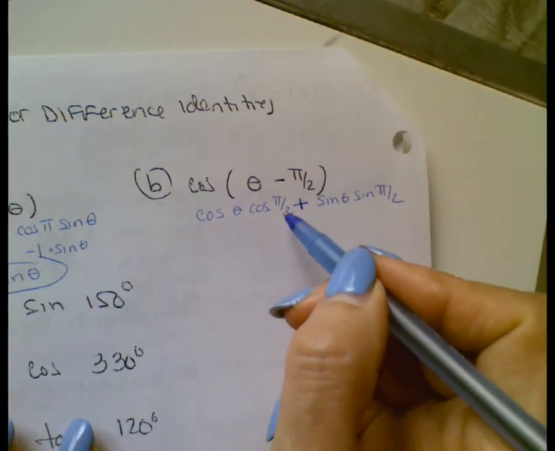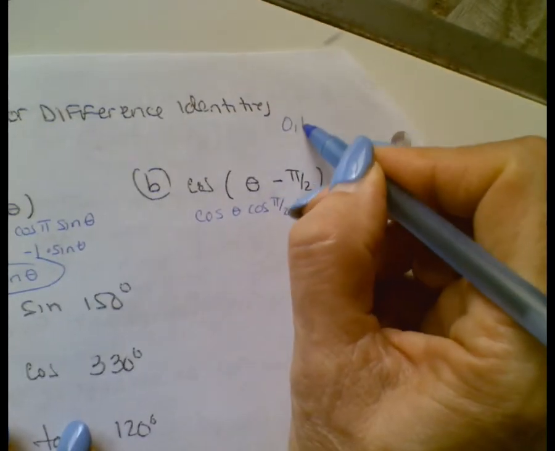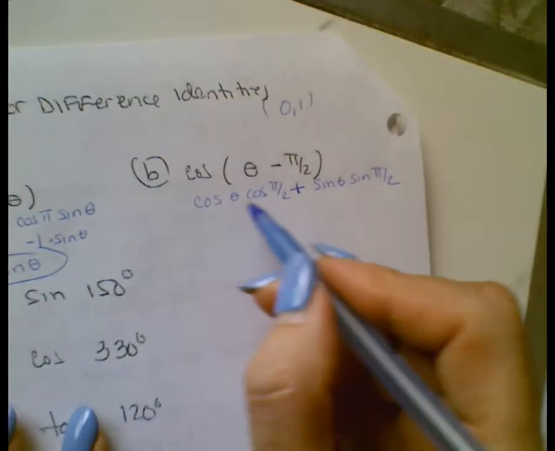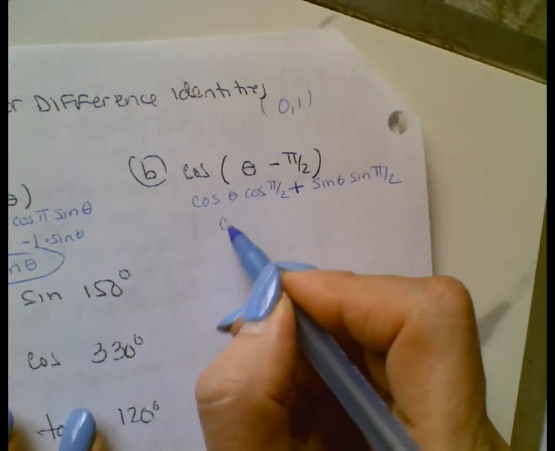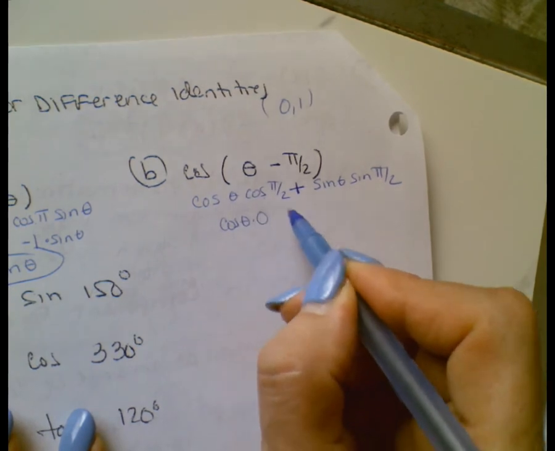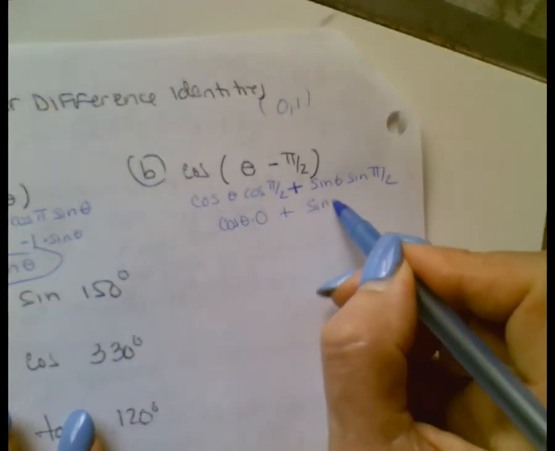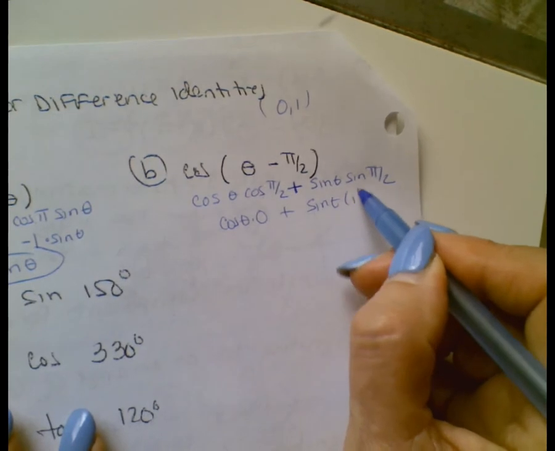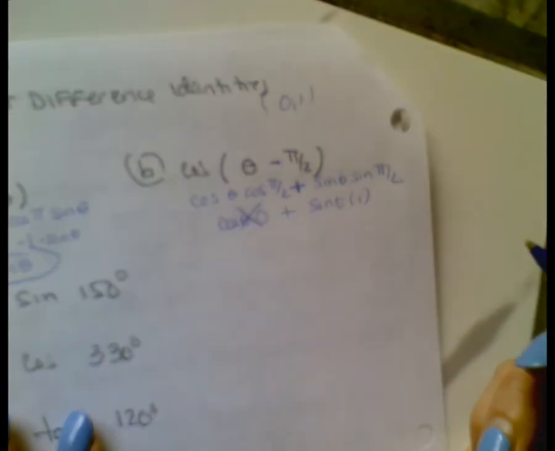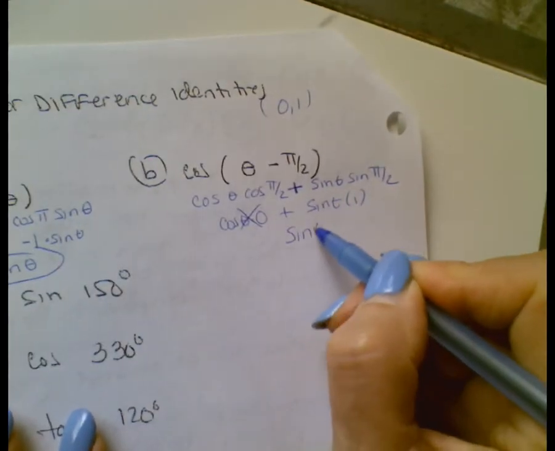All right, anyway, cosine of pi over 2. Pi over 2 has an ordered pair of 0, 1. So the cosine of pi over 2 is 0. So this is cosine of theta times 0 plus sine of theta times sine of pi over 2. Sine of pi over 2 is just 1. So this is 0, so your answer should just be sine of theta.